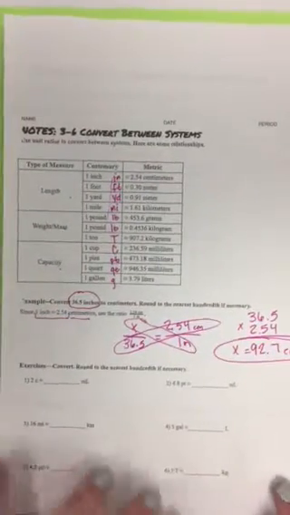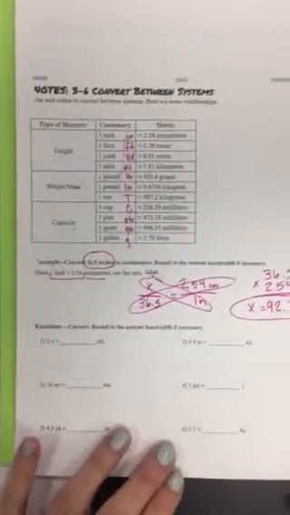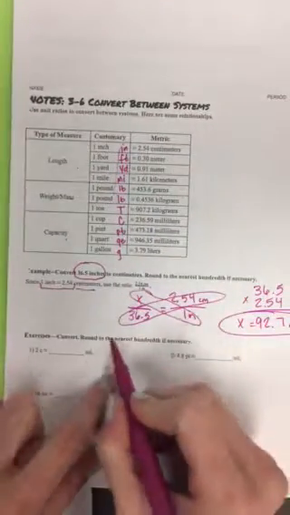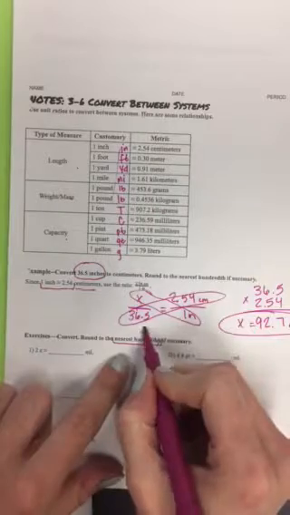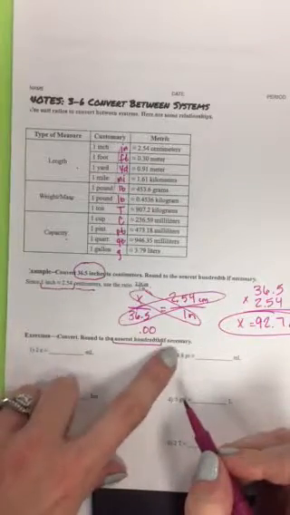You may want to use an extra sheet of paper for some of these. Some of these are kind of lengthy. So then the exercise is convert, round to the nearest hundredth. So that's 2 behind the decimal point if necessary.